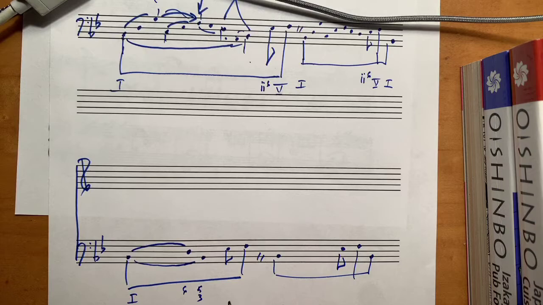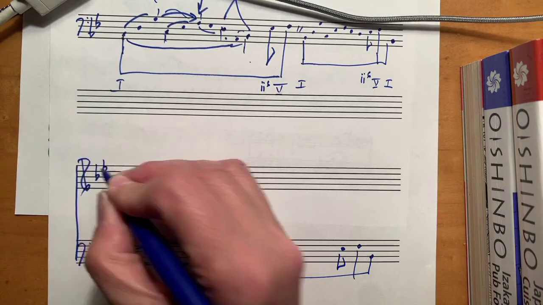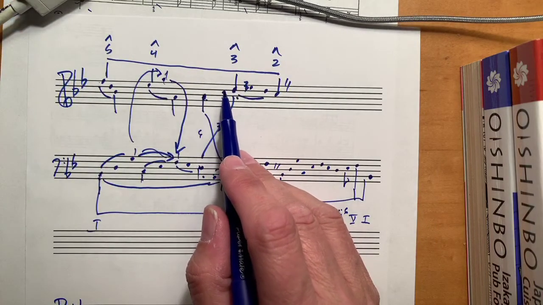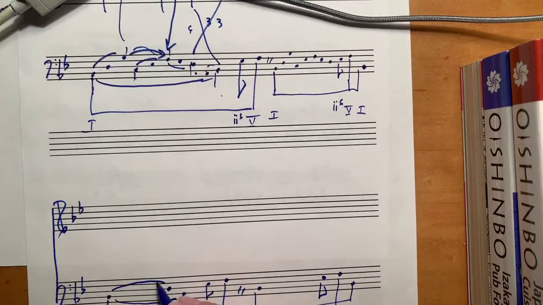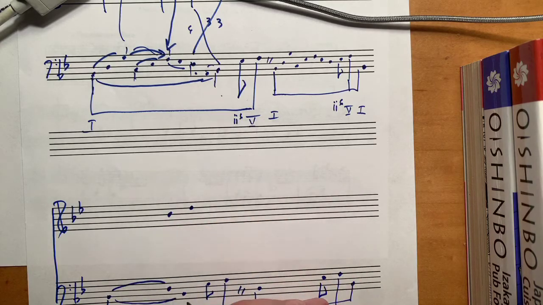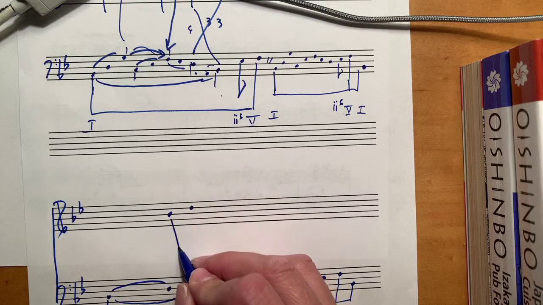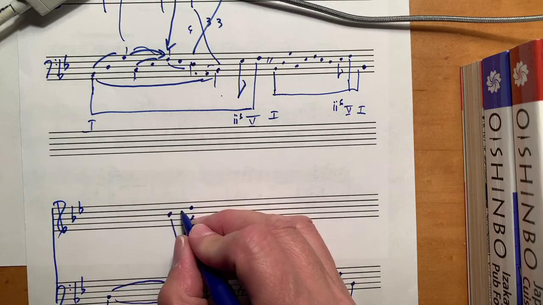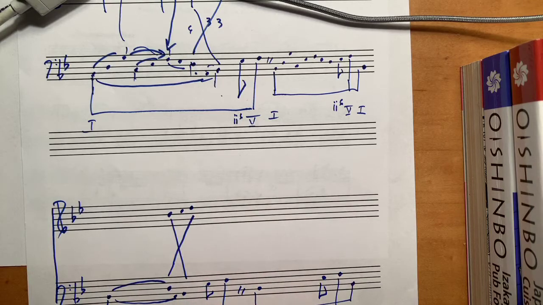Okay. Now this D to B flat at the same time in the upper voice was going B flat, C, D, was going B flat to D. Like this. And creating our voice exchange. And then this one gets filled in with a passing note, and this one gets the neighbor note below.